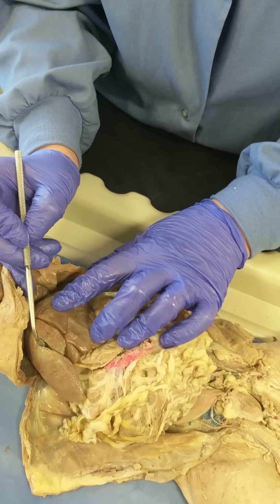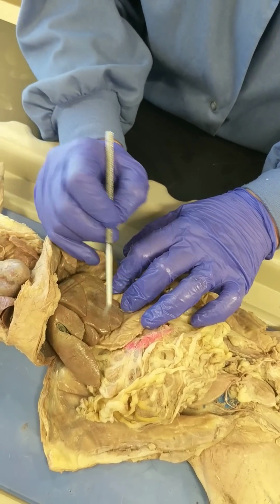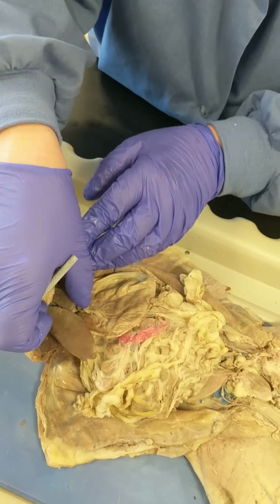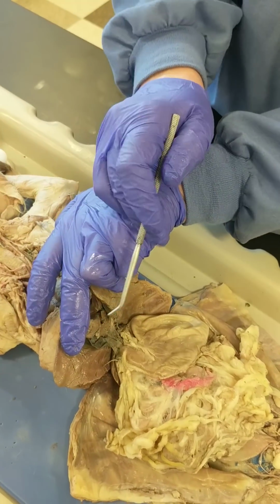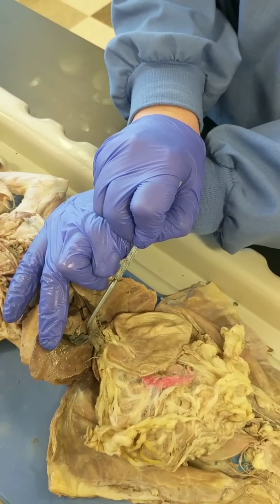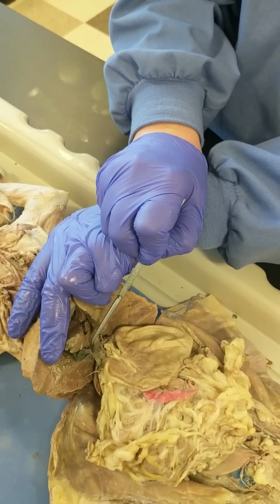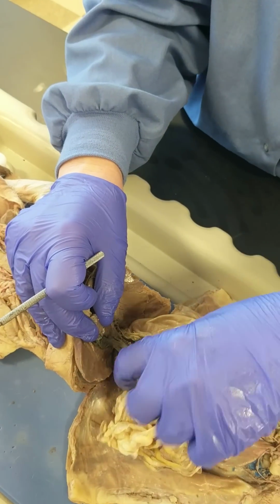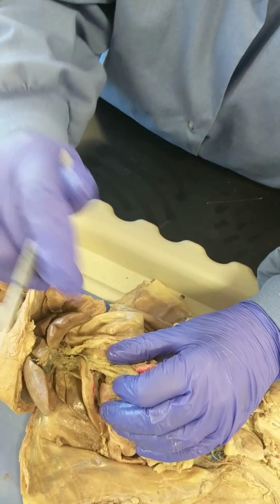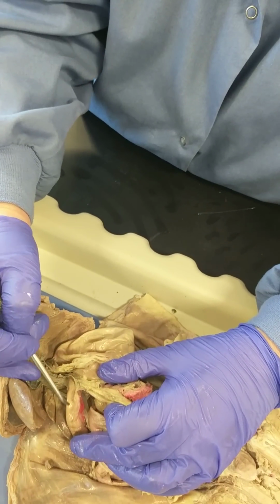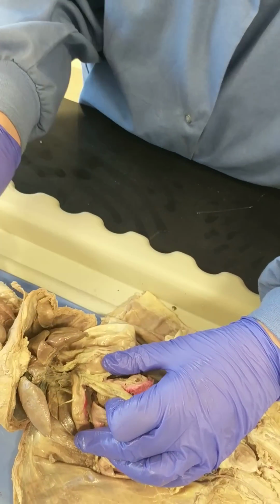And the gallbladder peeks out right here. The gallbladder stores bile, and that bile is released into the small intestine through a duct called the common bile duct, which is right here. So this is all gallbladder, and this is the common bile duct leading into this part of the small intestine, which is the beginning of the small intestine, known as the duodenum.